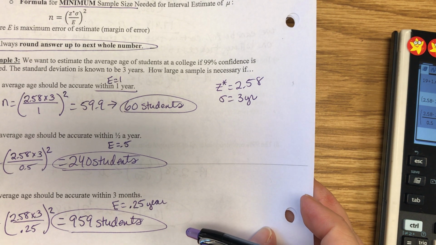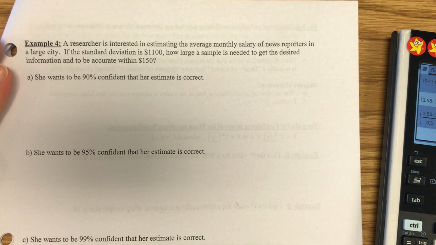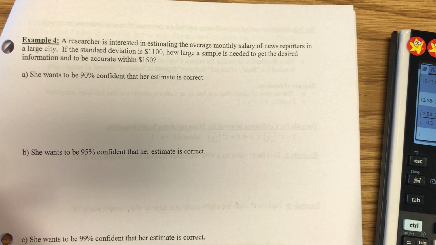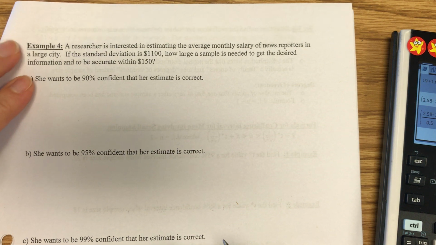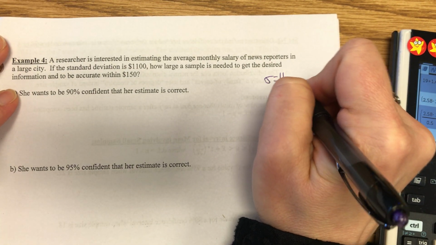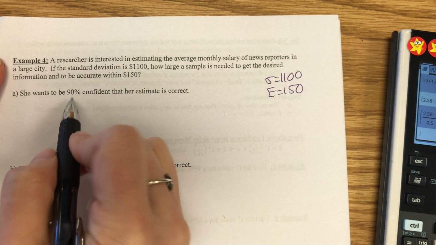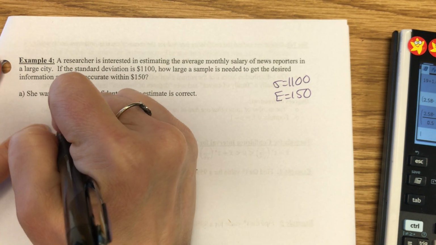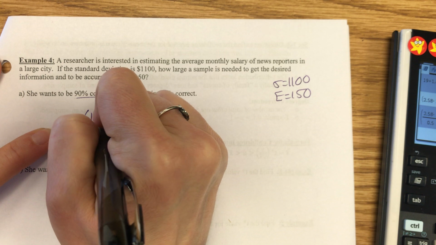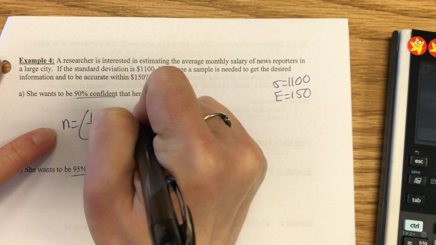Okay? So what I'd like you guys to do right now is think about example 4. And now's a great time to pause it, try this on your own, and check back against me, right? A researcher is interested in estimating the average monthly salary of news reporters in a large city. Standard deviation is 1,100. We want to be accurate within 150. But this time, we're going to change our confidence. Okay, so we're going to have N equals 1.645 times 1,100 over 150 squared.